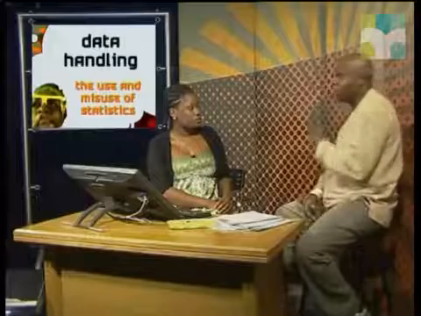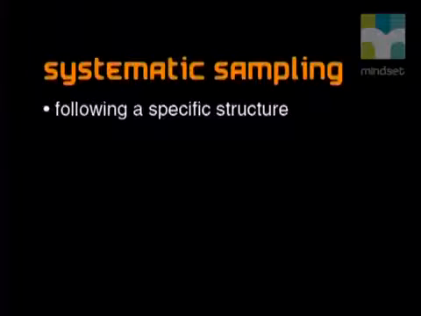For example, drawing from a hat or using a computerized random selection tool to determine whether a person should be used in the sample. Oh, so if we used this method to find out about the waiters, they would have no control over which customers would be surveyed. Exactly. The next method of sampling is called systematic sampling.